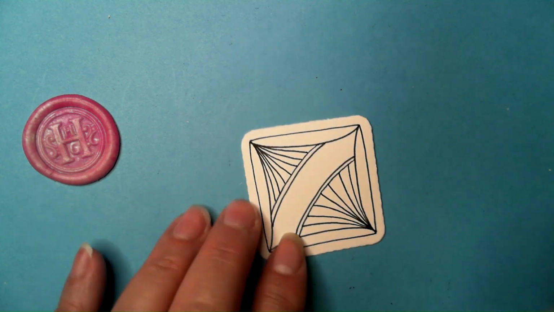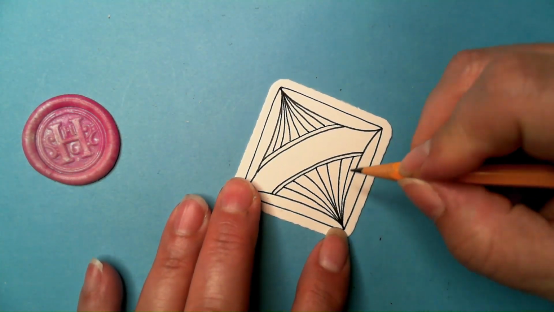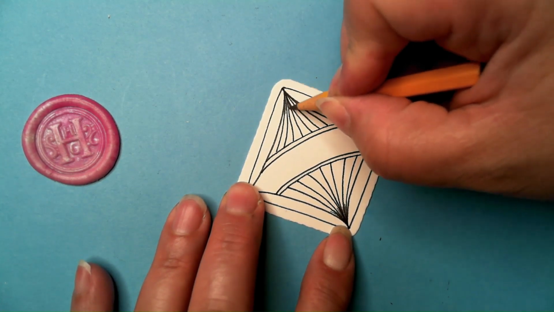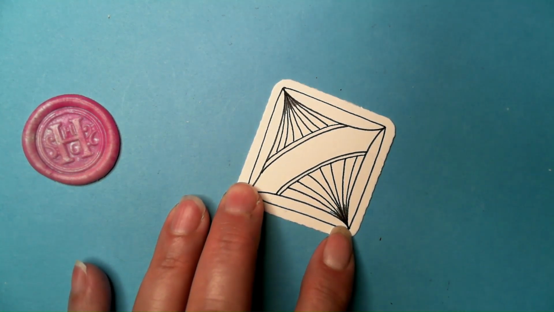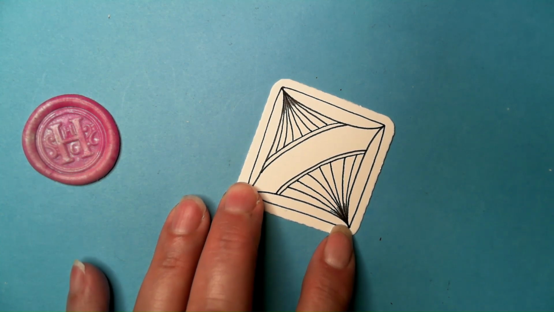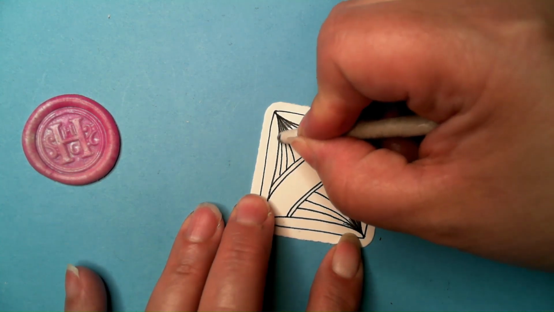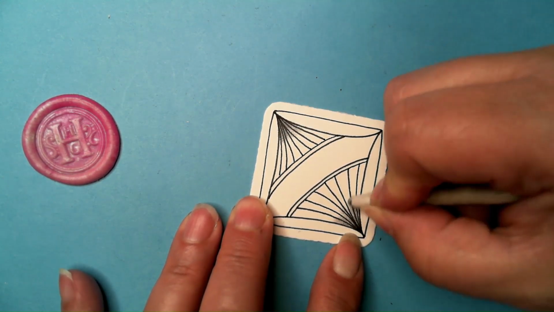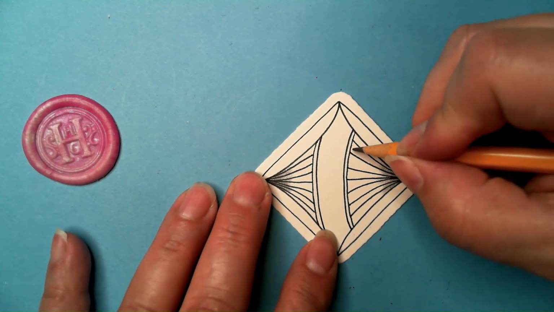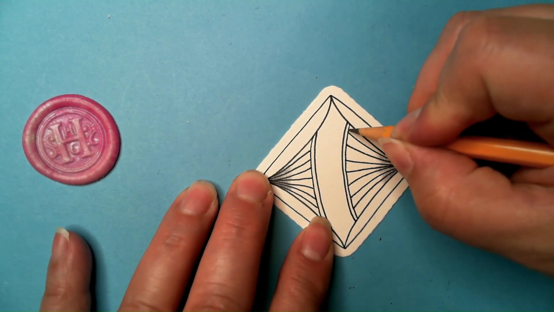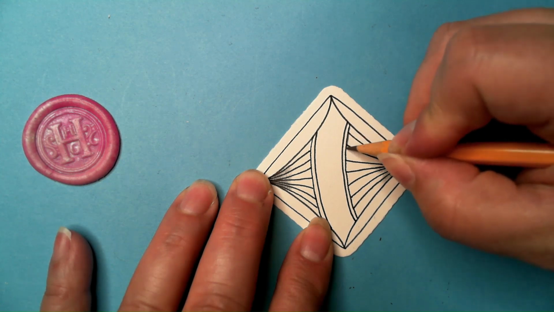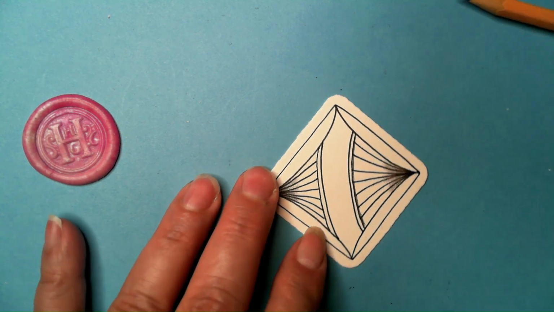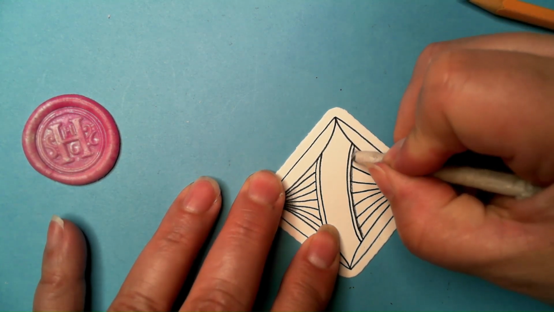Now, for shading, we're just going to do some simple shading, and that is I'm going to put some down here where these lines converge just to accentuate that. I'll use the tortillon. I don't want to bring it up too far, just a little ways. And then where these lines meet that aura line that we did, I might as well use the tortillon and then turn.